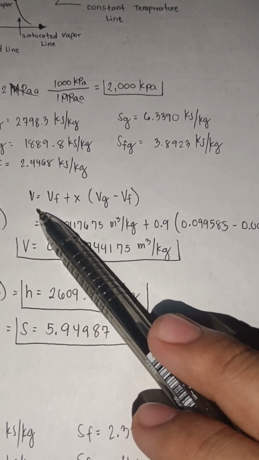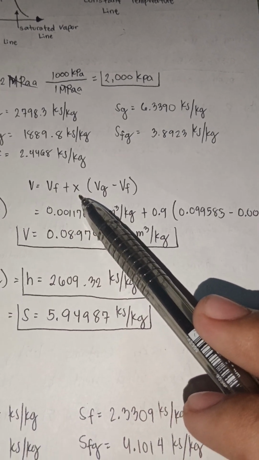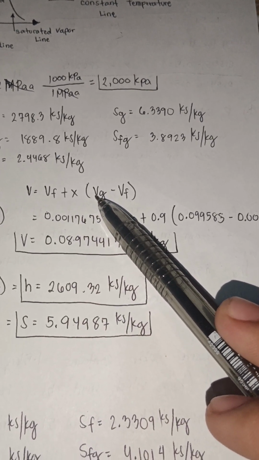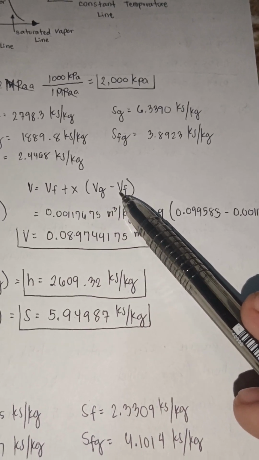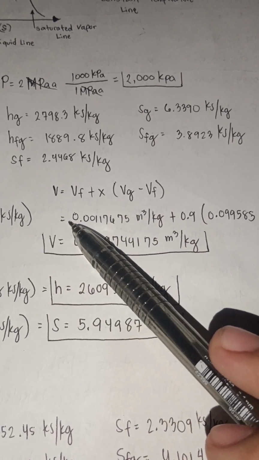So here, solving for the volume: volume of the saturated liquid plus the quality, parenthesis, the volume of the saturated vapor minus the volume of the saturated liquid, parenthesis.